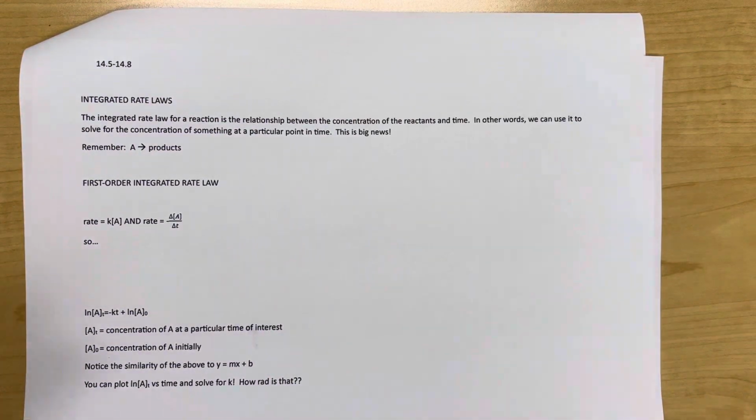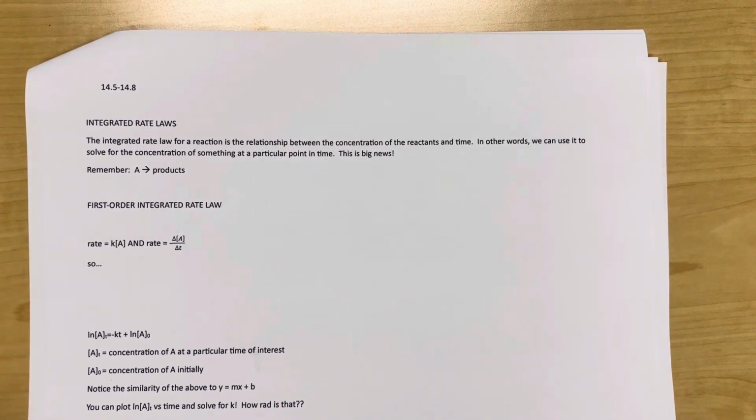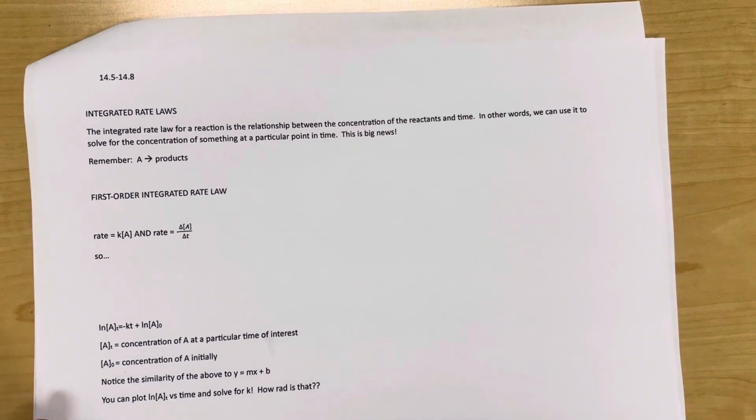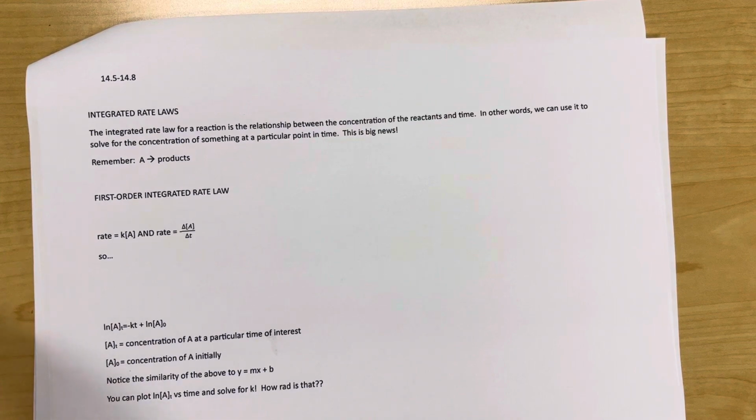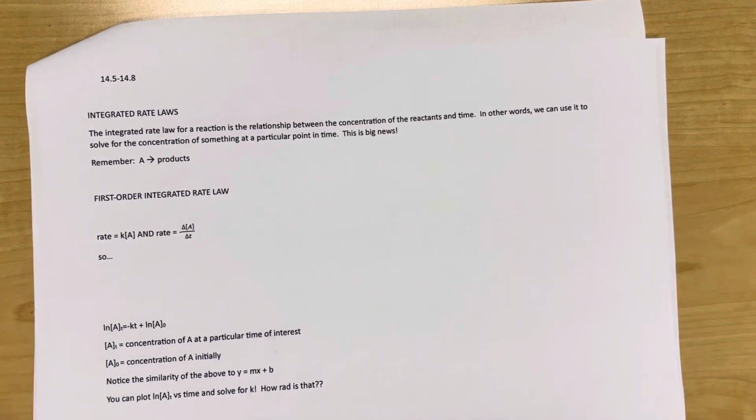Hey everyone, we're going to talk about integrated rate laws to start with and continue on our discussion of rate laws. Integrated rate laws allow us to solve for some sort of concentration at a particular point in time. We're going to walk through first order, second order, and zero order.